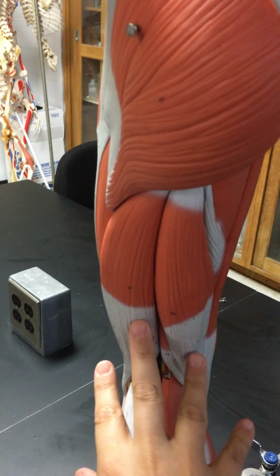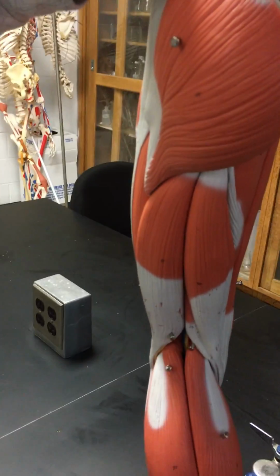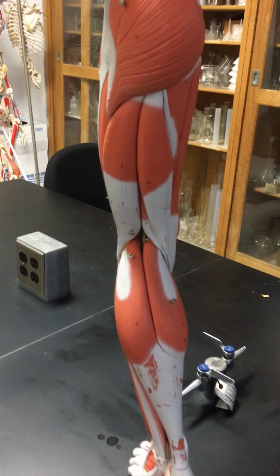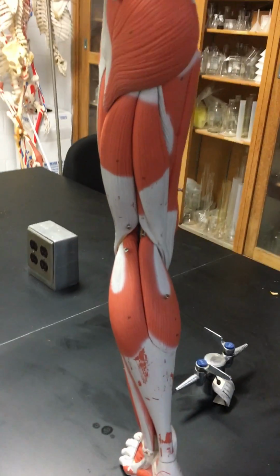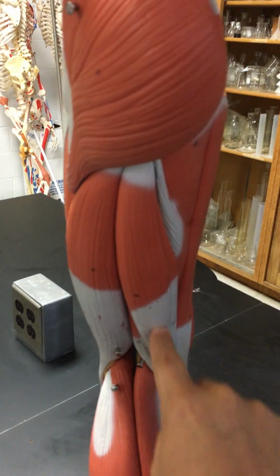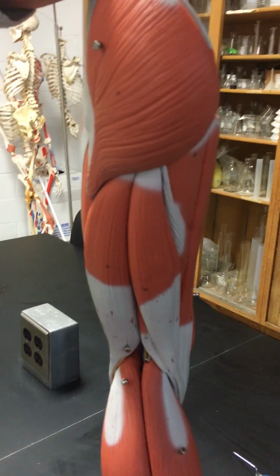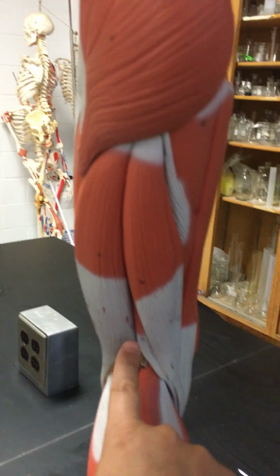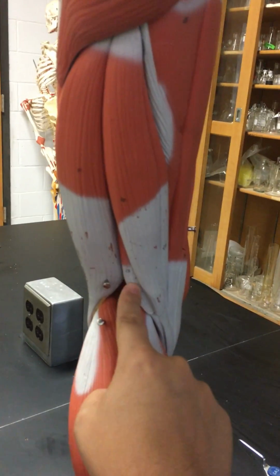These three muscles here are the hamstring muscles. This muscle right here, okay? That muscle is the biceps femoris, and that is on the lateral side, okay? The semitendinosus is on the medial side, and underneath the semitendinosus is this muscle right here, and that's the semimembranosus. You can kind of see a little bit of the semimembranosus over here, but semimembranosus is this muscle right here.